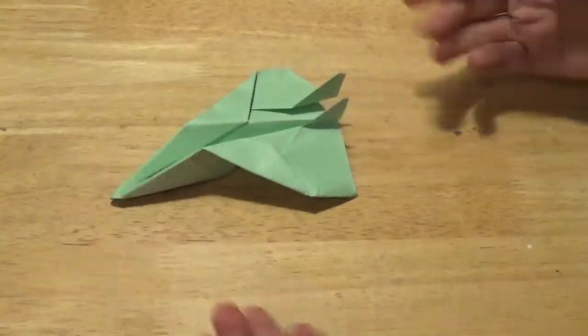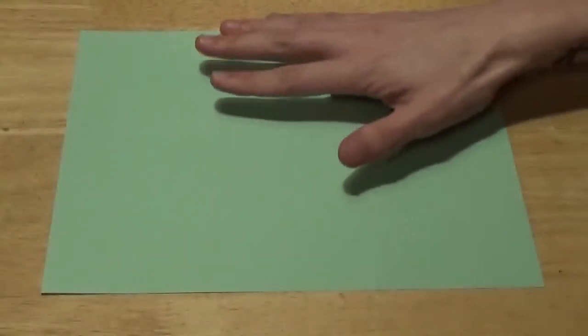And there it is, the jet, all done. Number 3, the Bulldog dart.